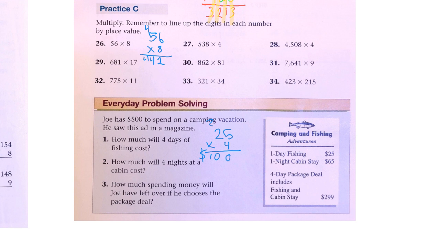How much will 4 nights at the cabin cost? Well, 1 night per cabin is $65. So 65 times 4. 20. 6 times 4 is 24 plus 2. 26. $260.